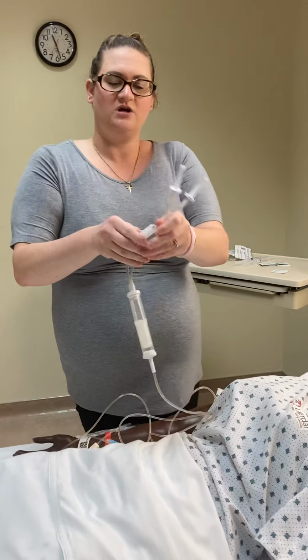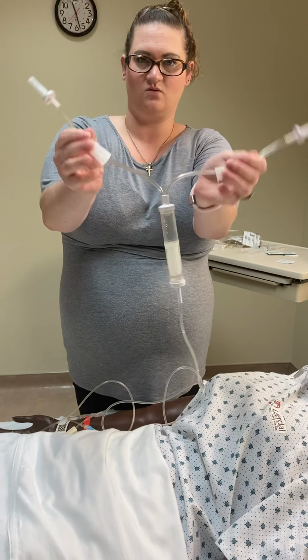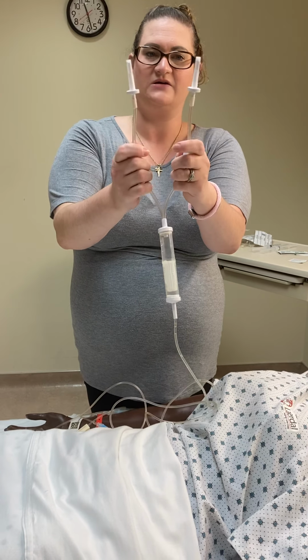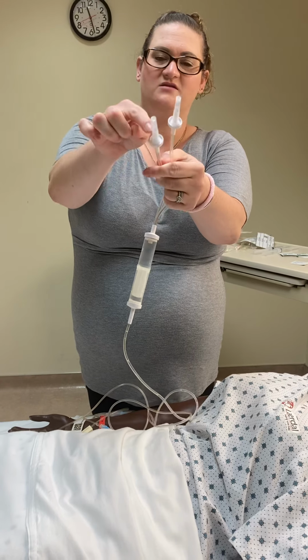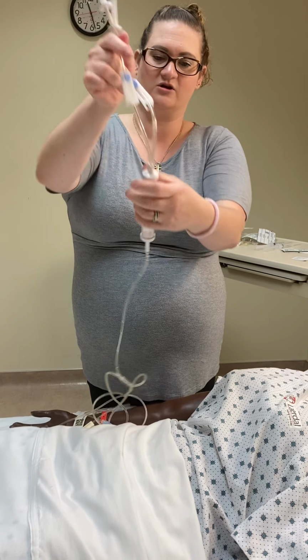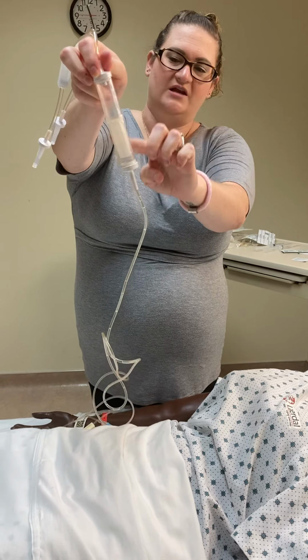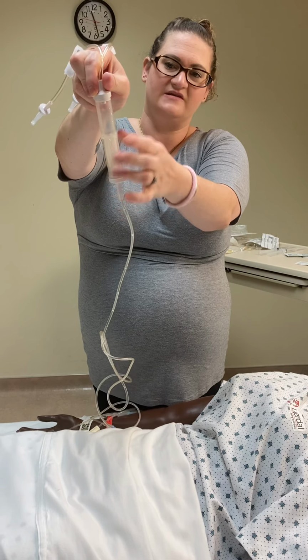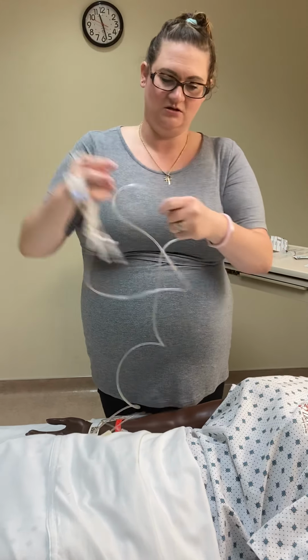So there's two, this is why it's called a Y. We've got two tails here, okay? We've got two spikes, we've got two roller clamps, we've got our vented chamber here. This is gonna help with filtering.